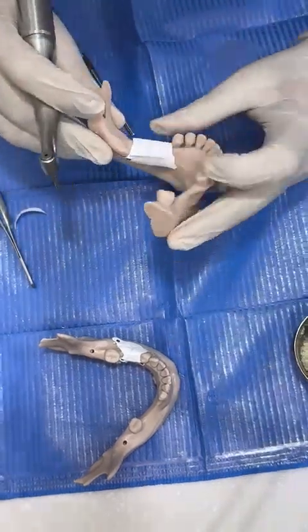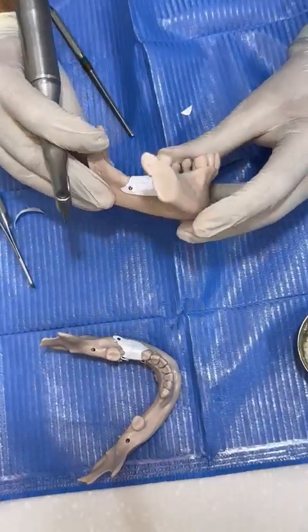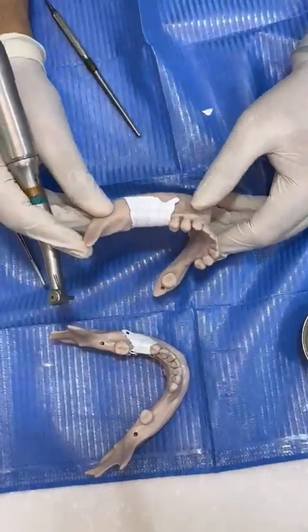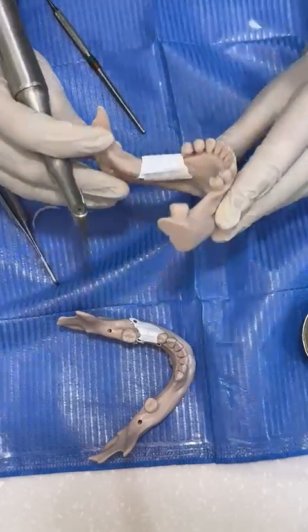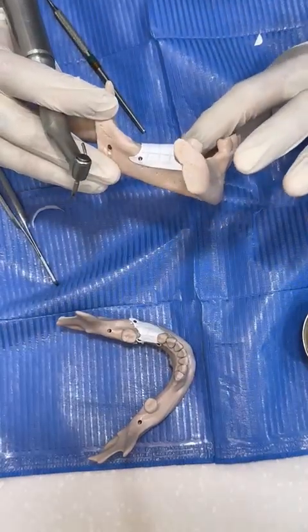Okay, this is the first screw. If you see everything in place, let's do the next one. The next one is not an easy one, it is here.